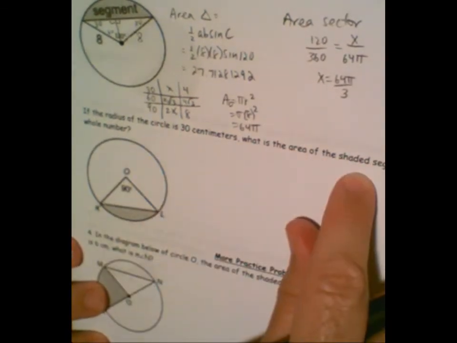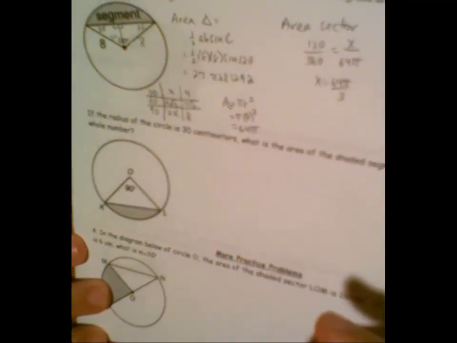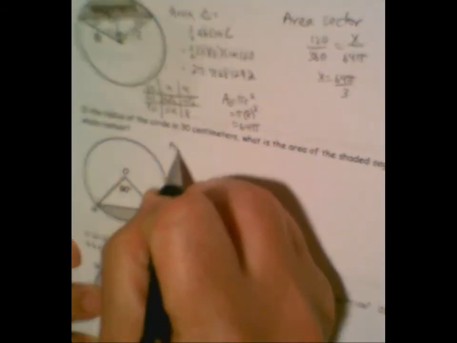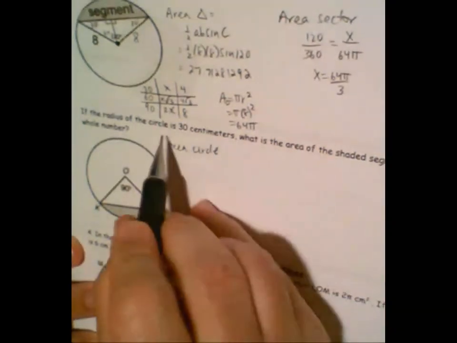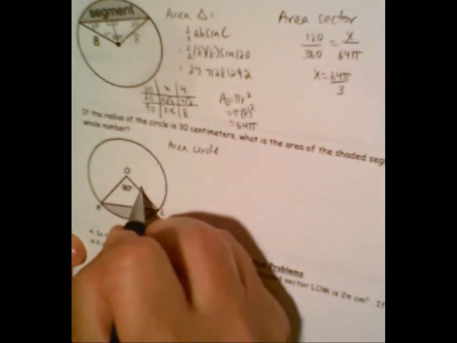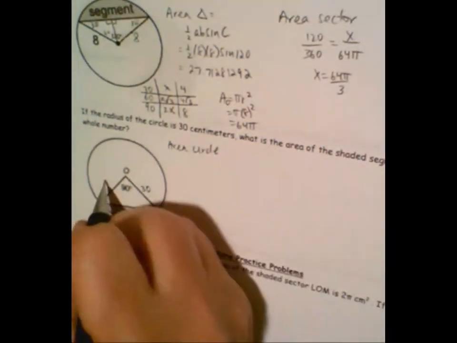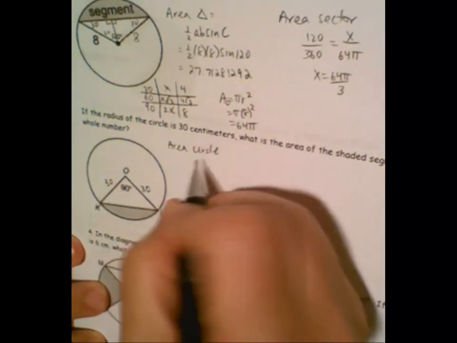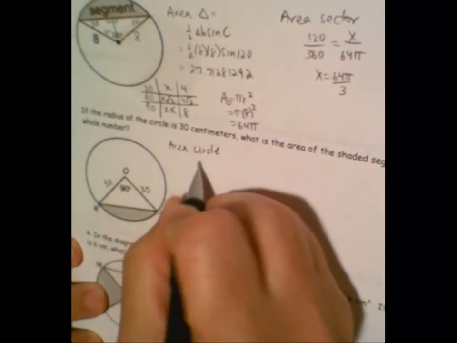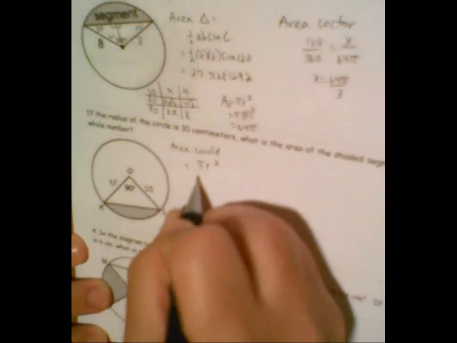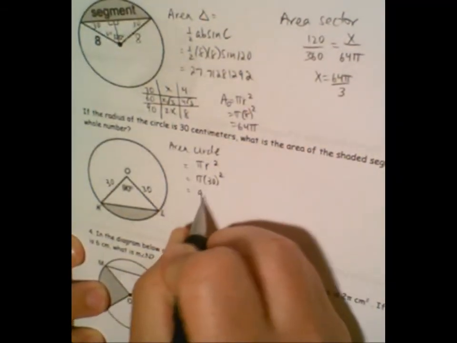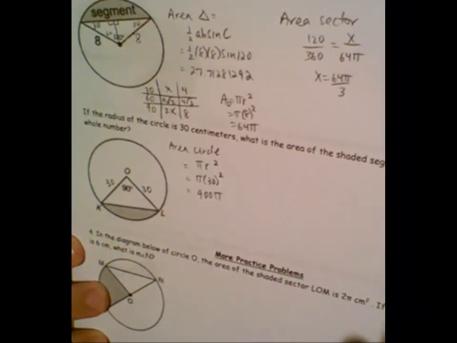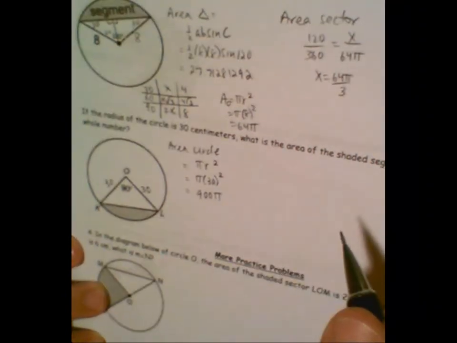What is the area of the shaded segment over here? So, let's do it. We're going to need the area of a circle. The radius of the circle is 30. So that's 30, and that's 30. The area of the circle is pi r squared. Pi times 30 squared is 900 pi. That's the area of the circle.